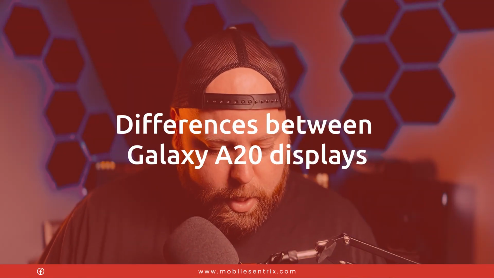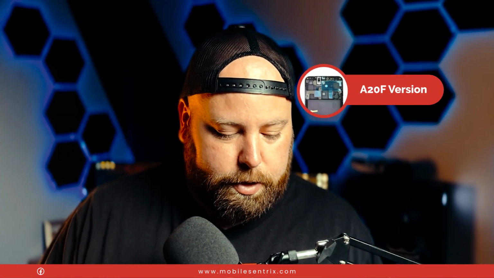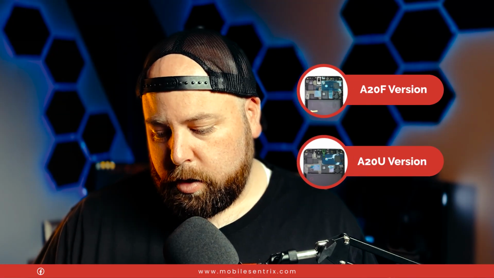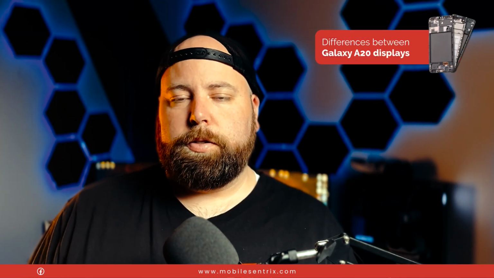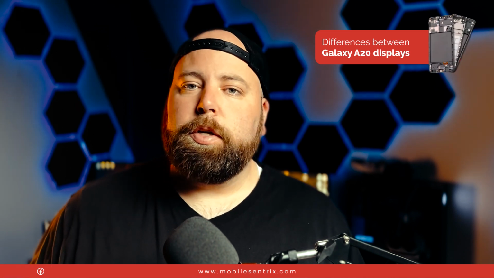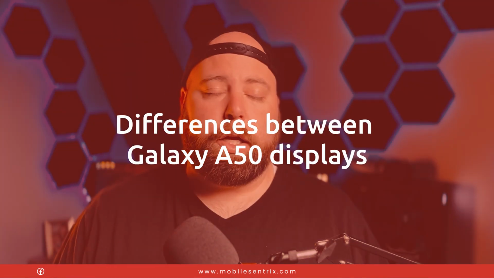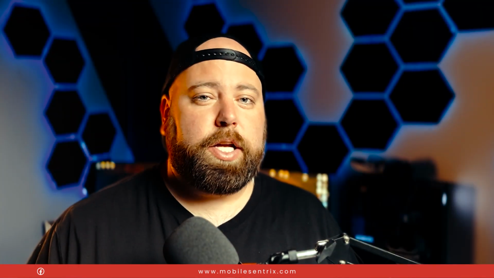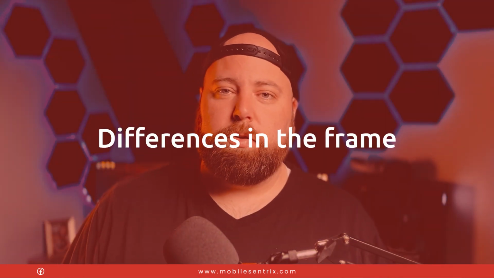And the Samsung A20, it really comes down to there being two different versions of this one. You have the Samsung A20F version or the U version. And again, between these models, there is very subtle differences. So you really need to look at that last part of the model number so that you do not mix this one up. And last but not least, looking at the Samsung A50 screens, again, we're going to be looking at the difference between the international and the US versions. There is enough difference in the frame that these are not compatible.